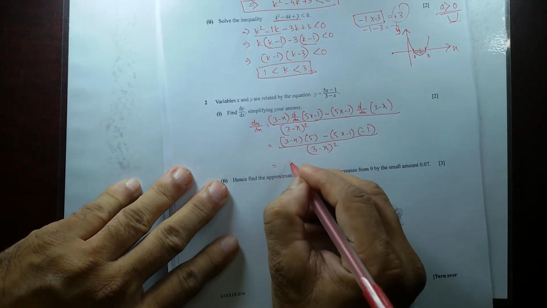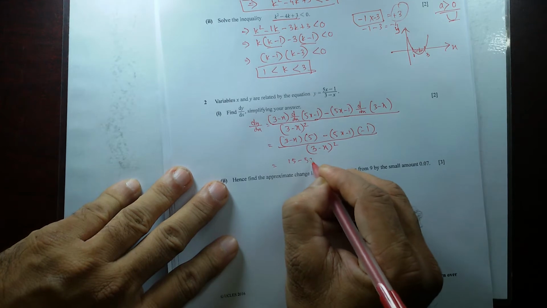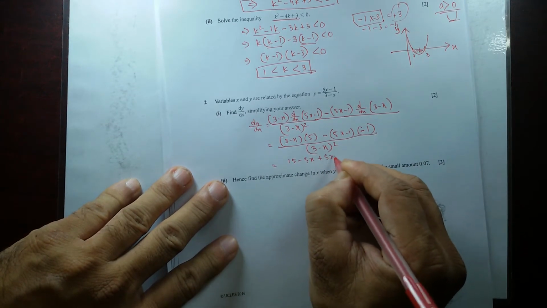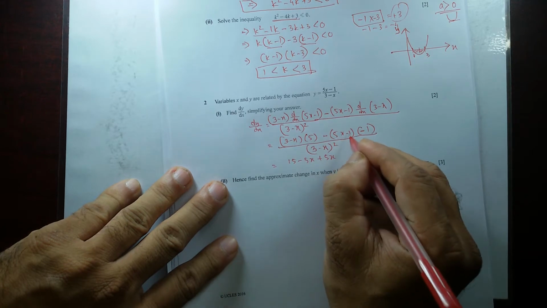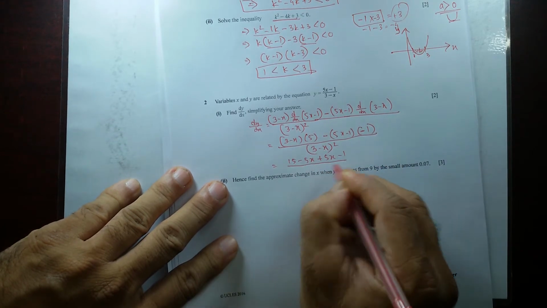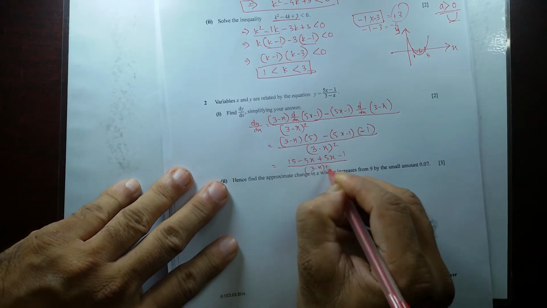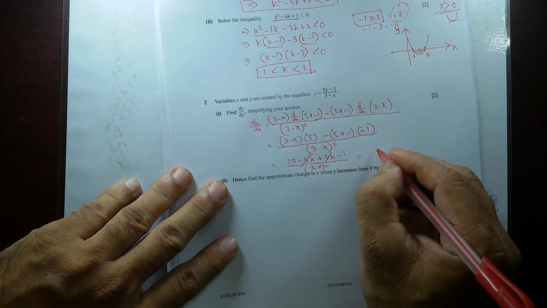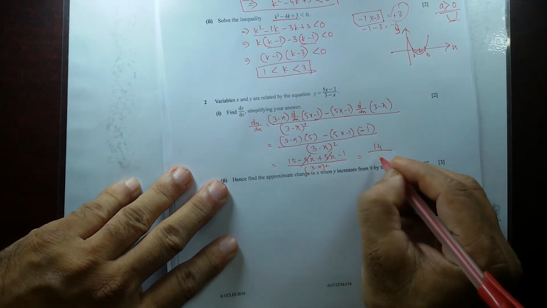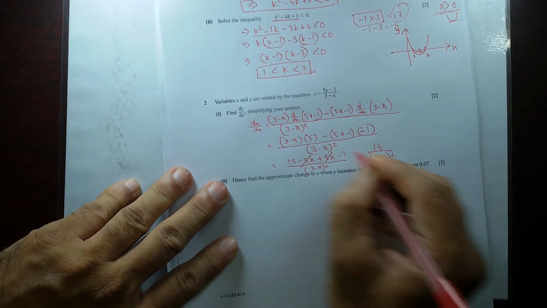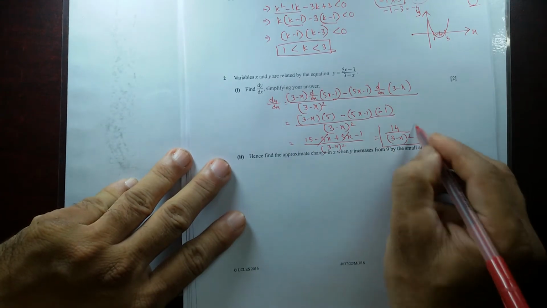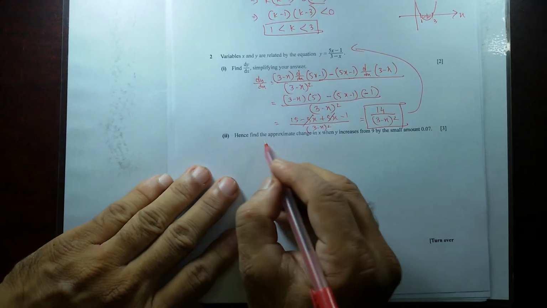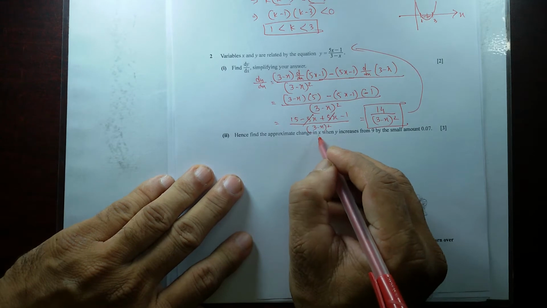And then 5 3s are 15, minus 5x, minus times minus plus 5x, and minus times minus 1, divided by (3 minus x) squared. Not enough space. This 5x cross out, so 15 minus 1 is 14, and over here (3 minus x) squared. So that's the differentiation of this one. That's 2 marks worth. Hence find the approximate change in x.